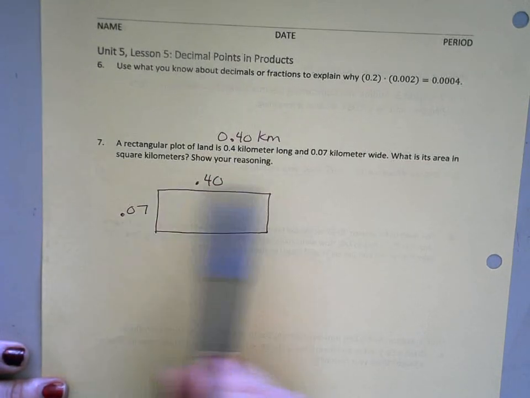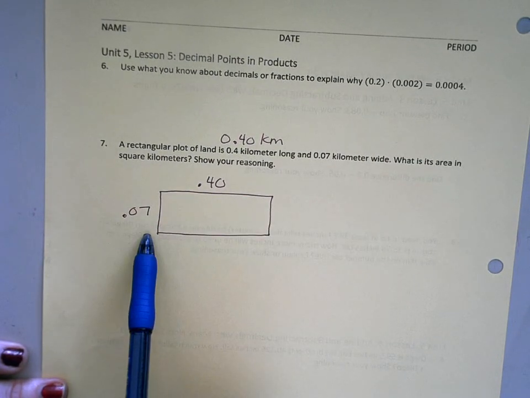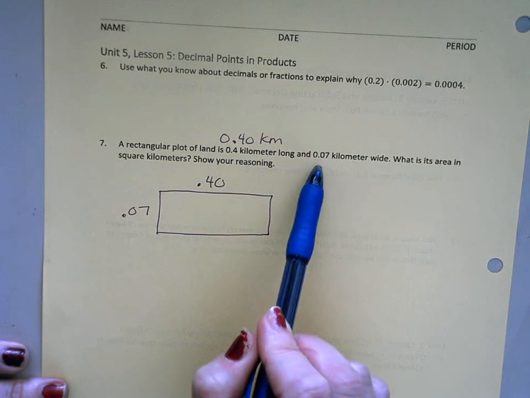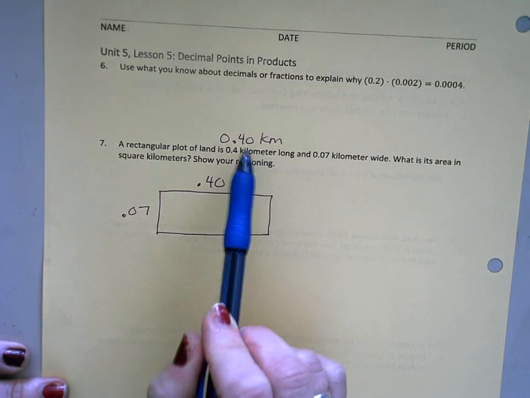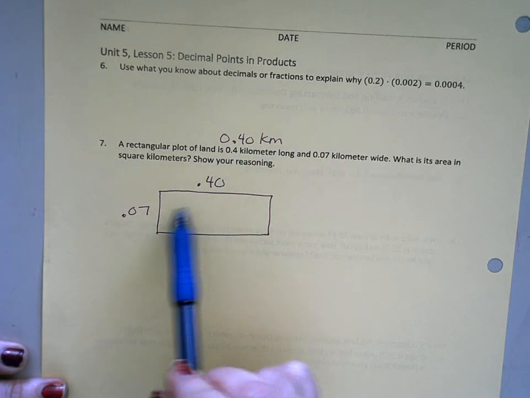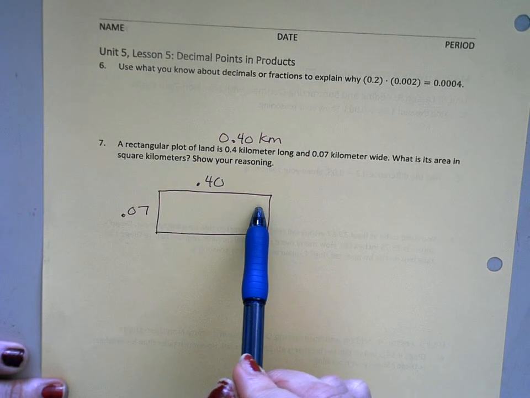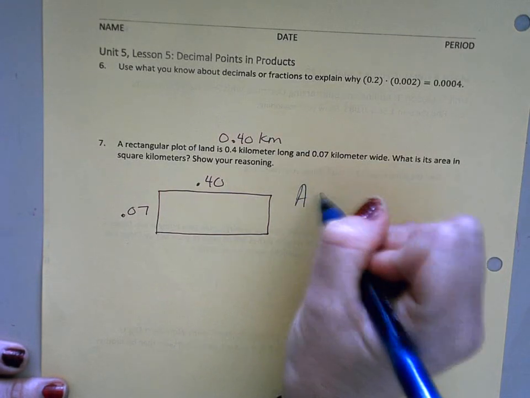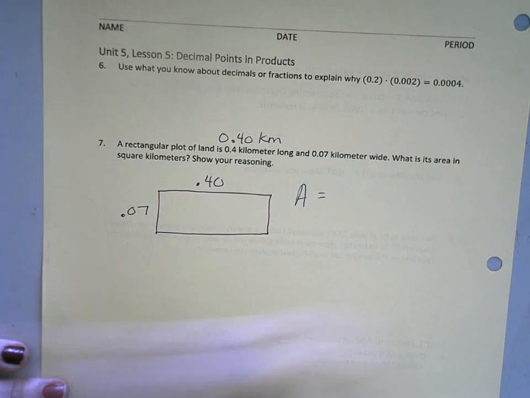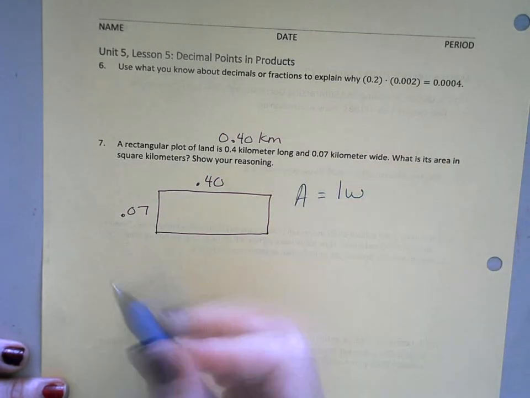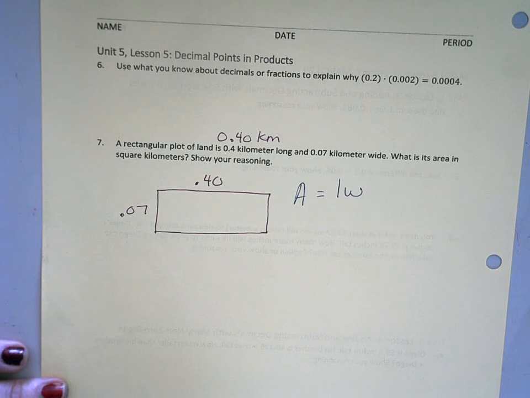We have a rectangular plot of land, so I sketched a rectangle, and it is 4/10 kilometers long and 7/100 kilometers wide. So I wrote the 4/10 as 40 hundredths kilometers to be sure that's your longer side. What is the area? So we already learned way back in Unit 1 that area of a rectangle is our length times our width. So we can multiply these two decimals together.